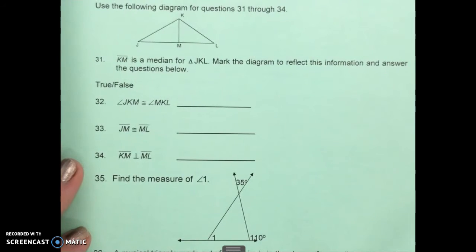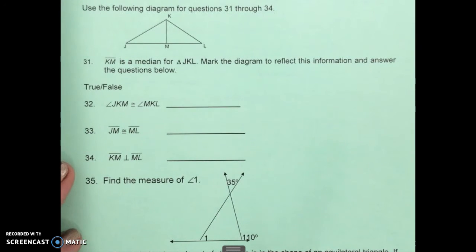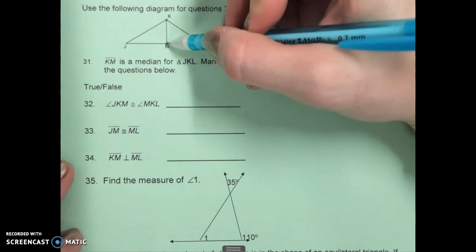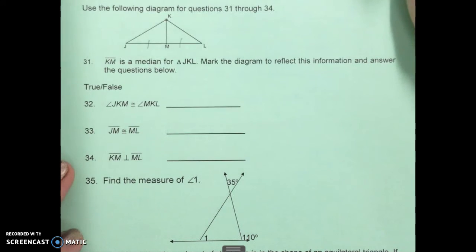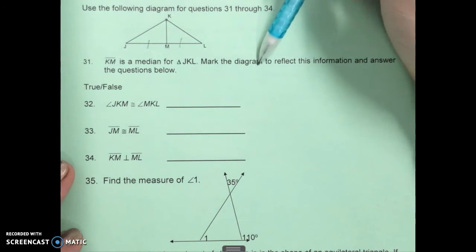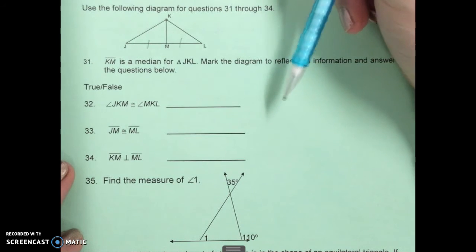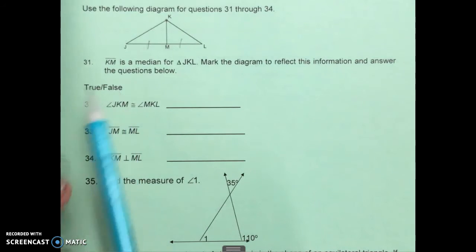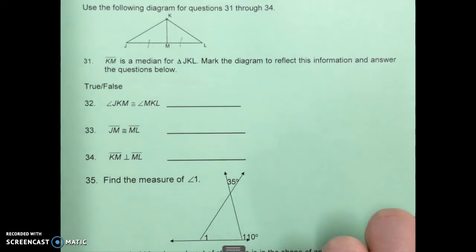Number 31. So using the same picture for all of this. So KM is a median. Remember, a median connects a vertex to the midpoint. So this is the midpoint, so those have to be the same. So marking the diagram is what I just did. Now based on this, rather than true false, I'm going to talk about whether I can or can't assume.